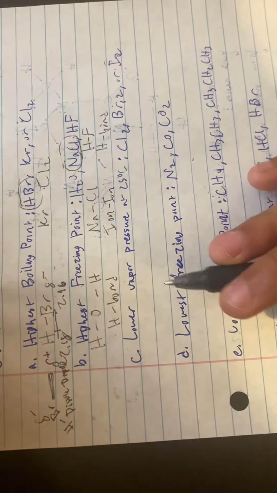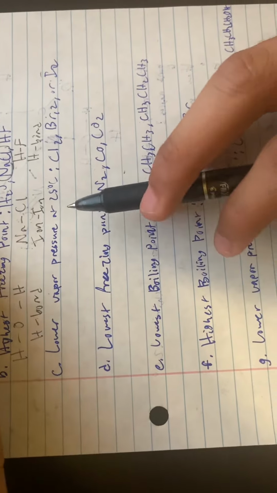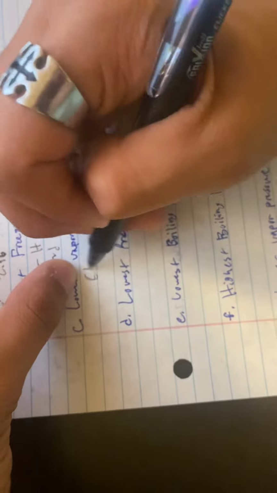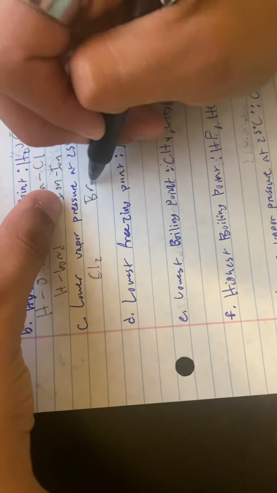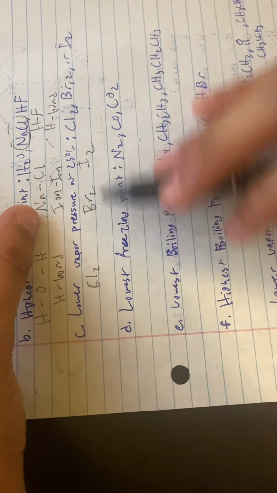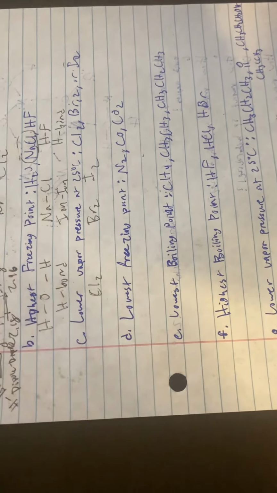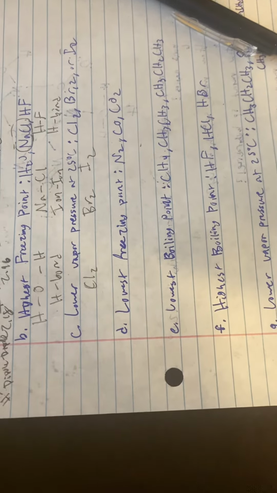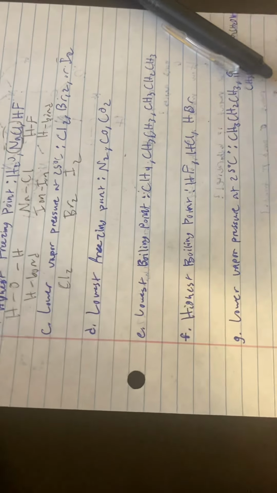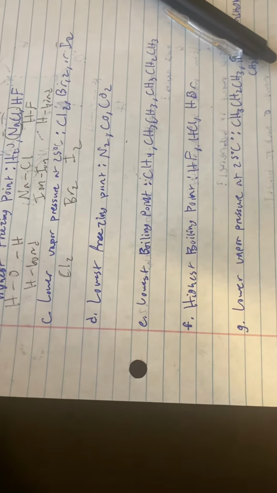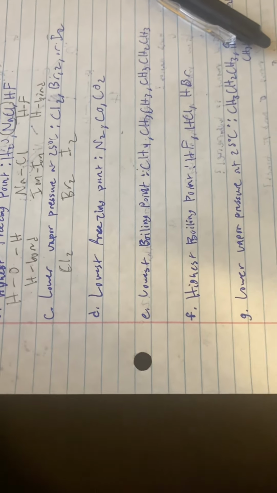Now we need to look at the lower vapor pressure at 25 degrees Celsius between CO2, Br2, and I2. Looking at these, we notice that they only have London dispersion forces. Now, how do we determine which one has the weaker or the stronger London dispersion force?